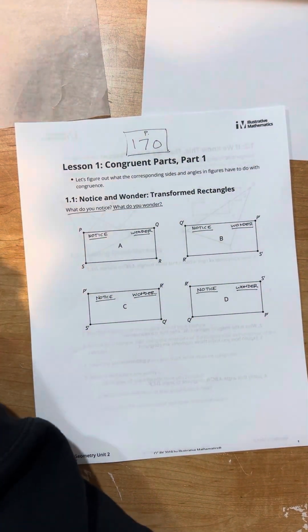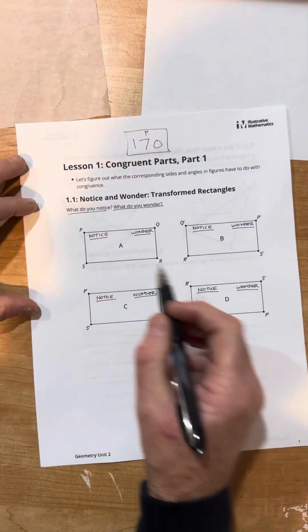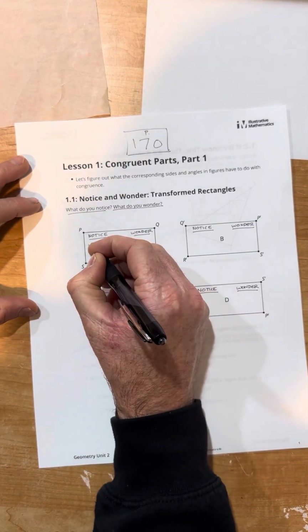Okay, here we go. So now I want you to make sure you get a noticing and wondering for each.